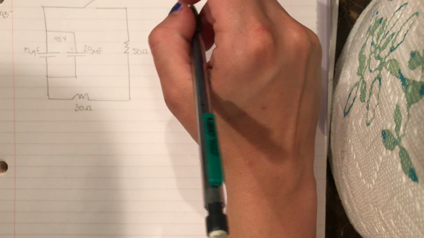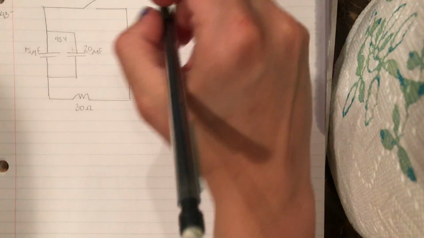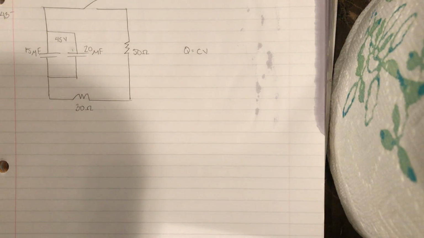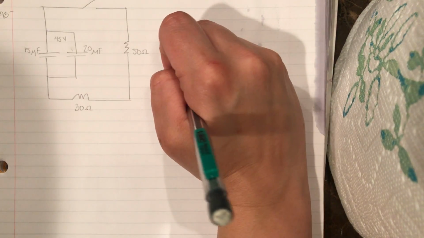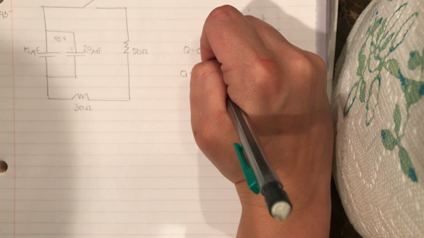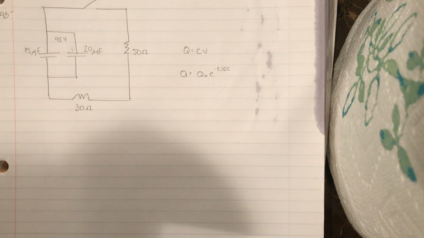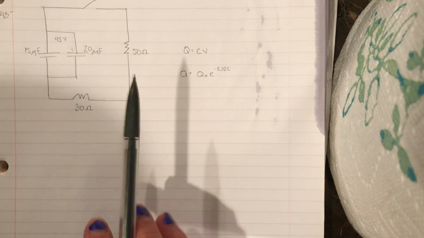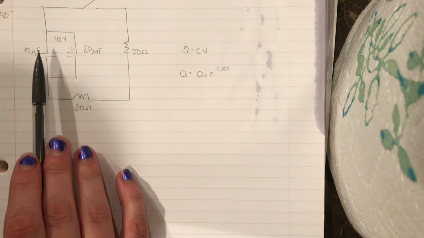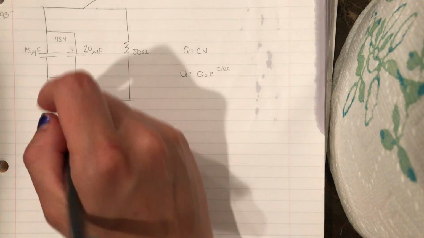So through an RC circuit, Q equals CV, just for a capacitor, right? But our Q decays like Q naught e to the minus t over RC when you fully charge it up and then you just let it go. So here, we're going to want to combine our resistors and combine our capacitors. Resistors in series, we add them together. Capacitors in parallel, we add them together.